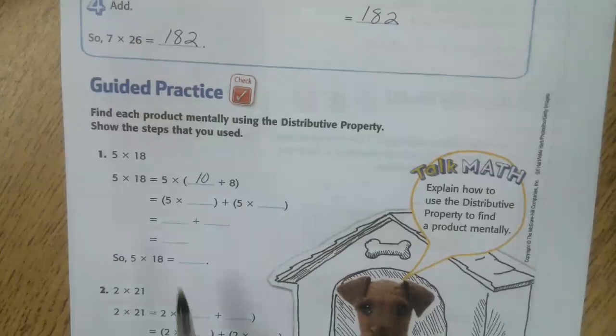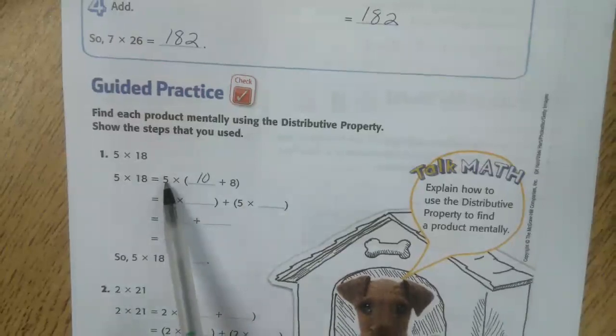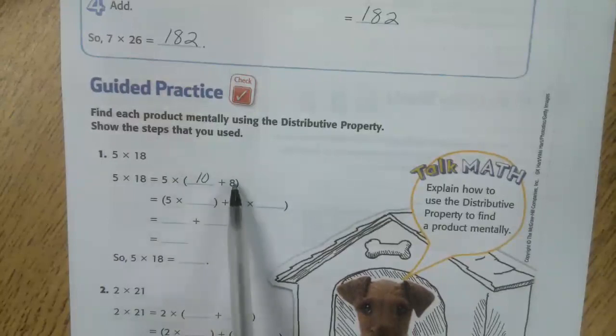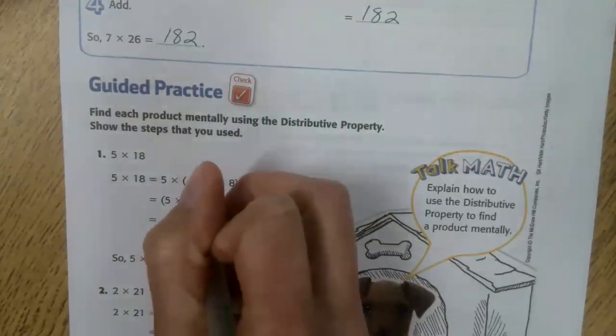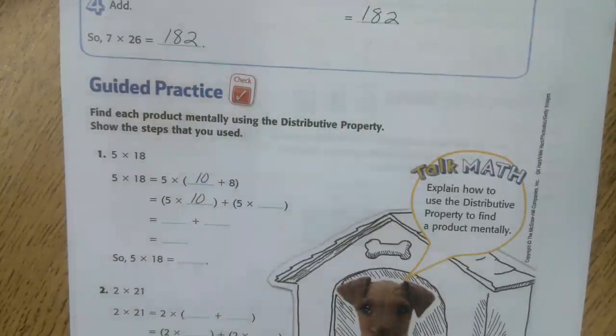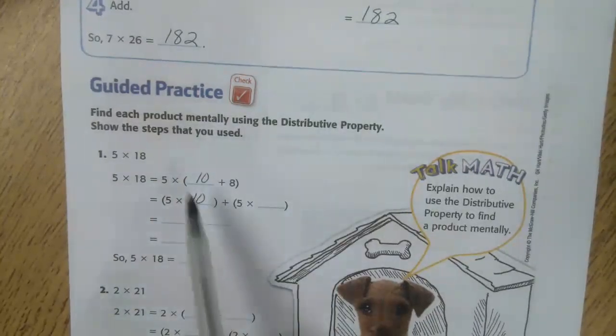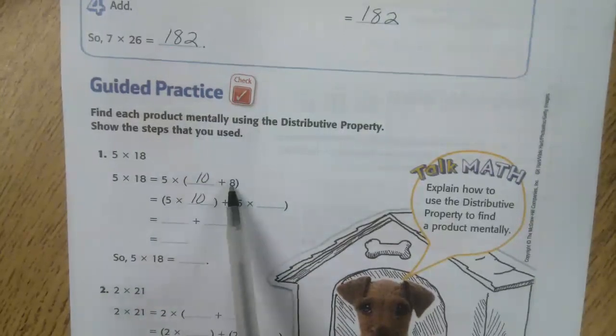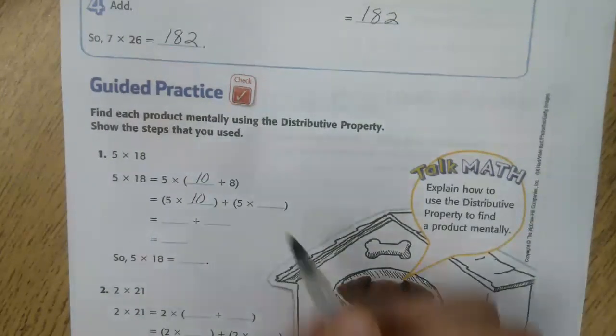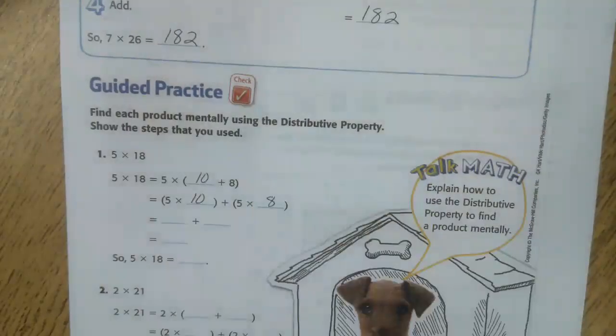And then what you do is you multiply this 5 times each addend inside of the parentheses. So it would be 5 times 10. That makes our first multiplication problem. And then you've already done the 10, so now you're going to do the 8: plus 5 times 8.